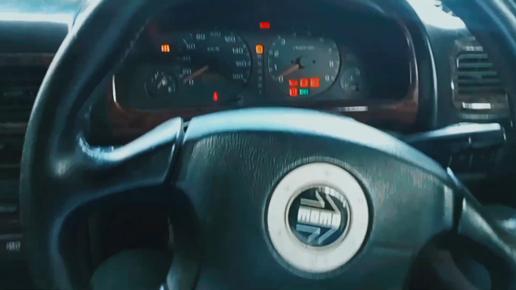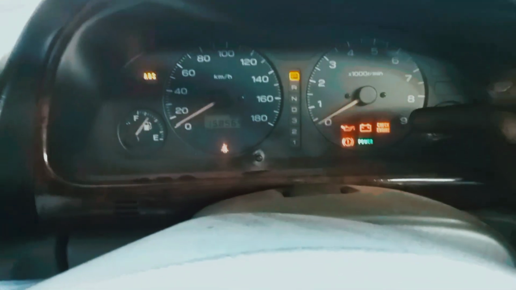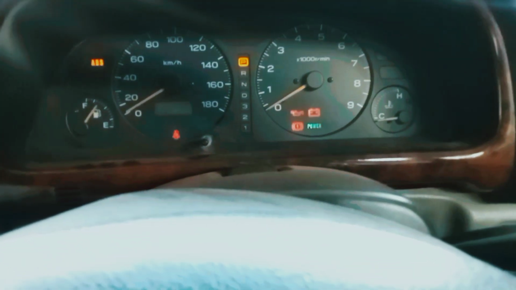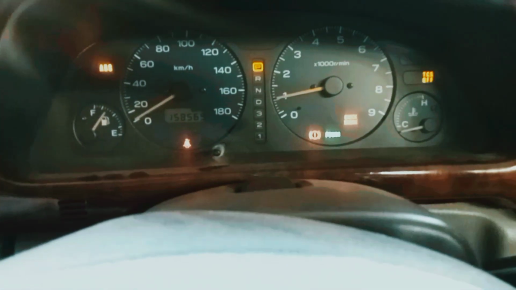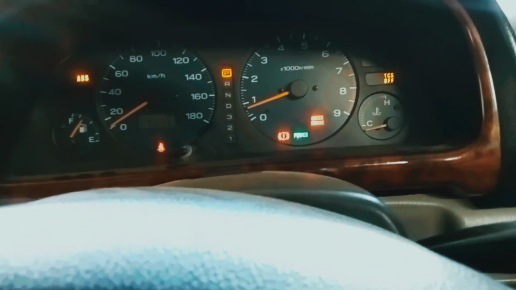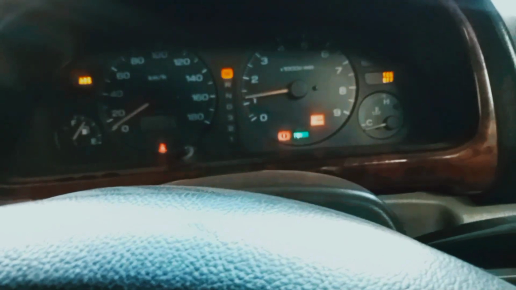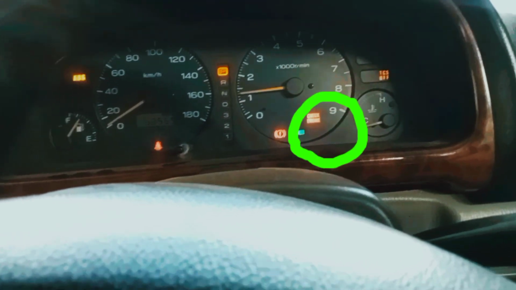I'm Tim Moya. Right now I have a Subaru Forester. This vehicle has a problem with the check engine. Let me start the vehicle. So we have misfire, then rough idling. Another thing, the check engine light on the dashboard.